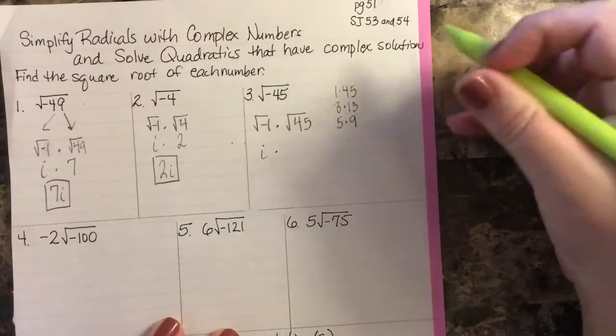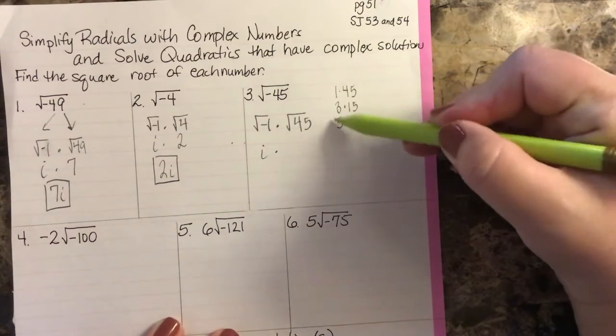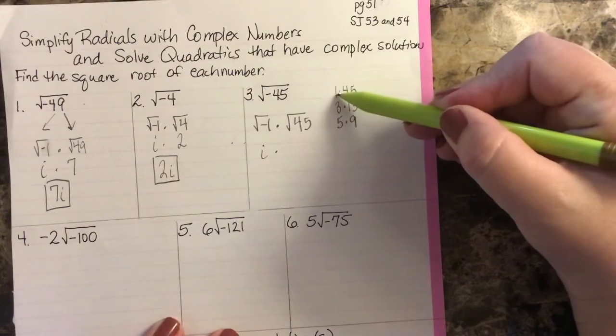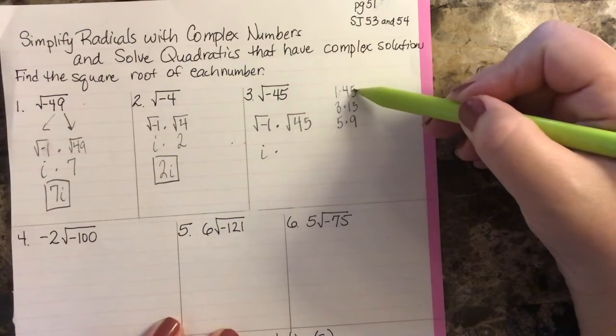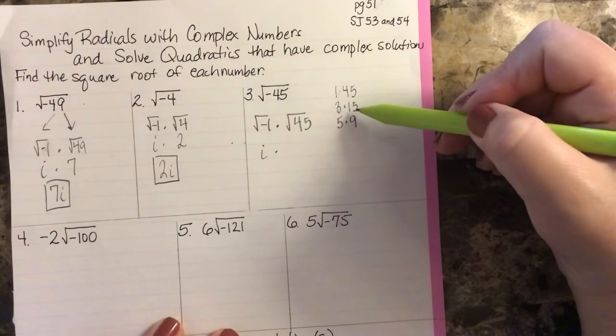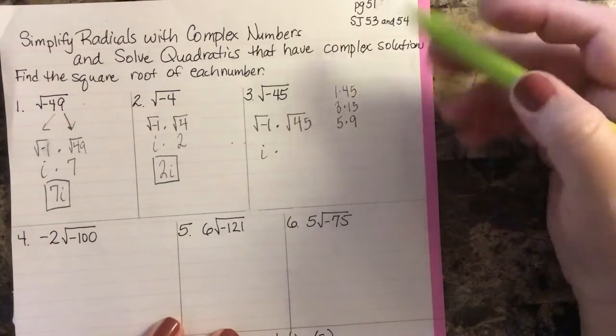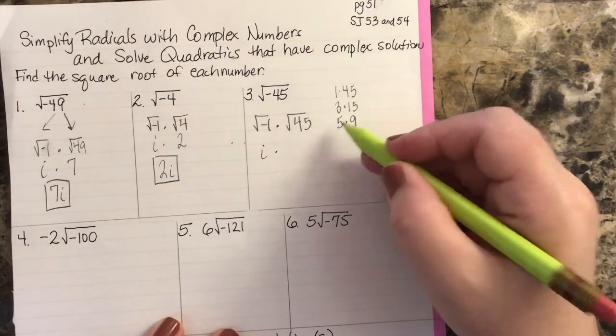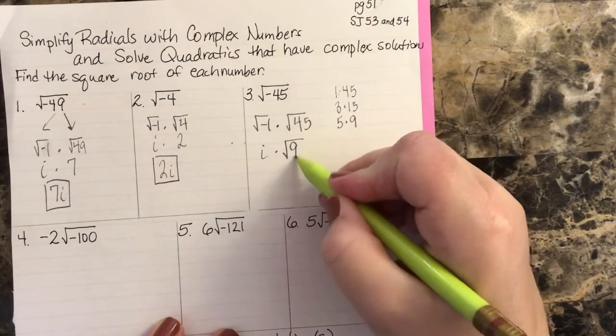I think that's it. Are any of these a perfect square? One is, but I don't need that one. 45 is not, 3 is not, 15 is not, 5 is not, but 9 is. So I can rewrite the square root of 45 as the square root of 9 times the square root of 5. That's what I'll do.